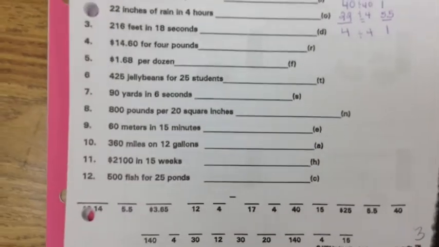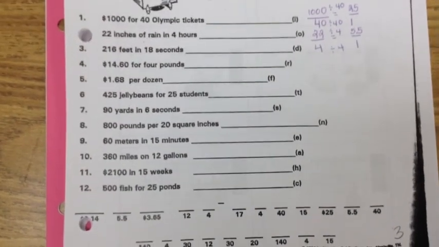So now I'd like you to continue working on page 3. Please make that adjustment. And we'll check these answers tomorrow in class.